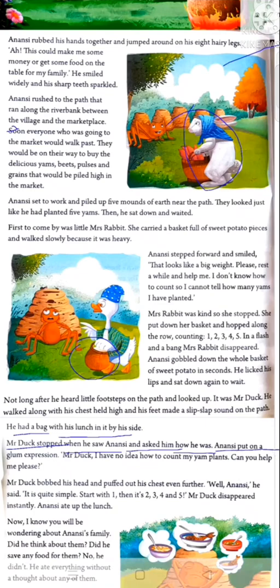Anansi put on a glum expression. "Mr. Duck, I have no idea how to count my yam plants. Can you help me, please?" So here, Duck was passing by Anansi when Duck asked how Anansi was, how things were going. That time, Anansi showed a glum or sad expression. He was not happy and said, "Mr. Duck, I have no idea how to count my yam plants."